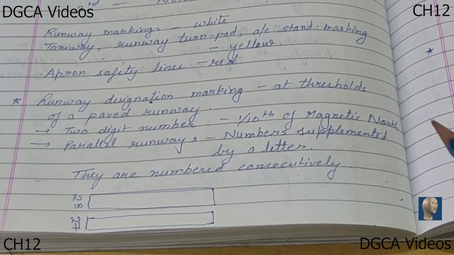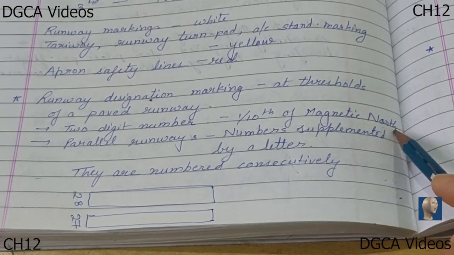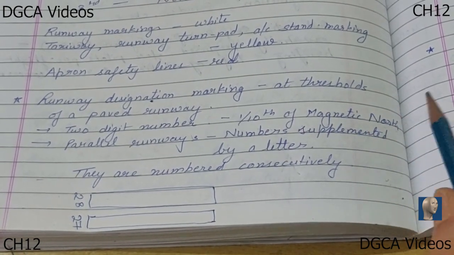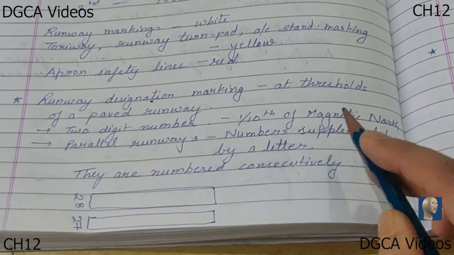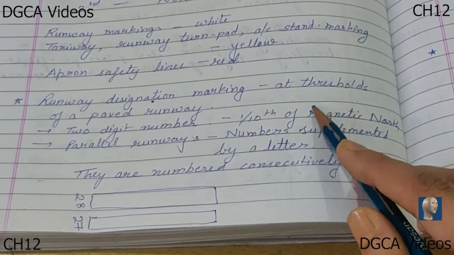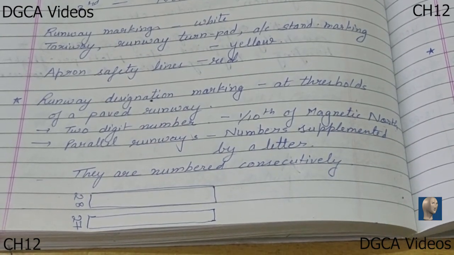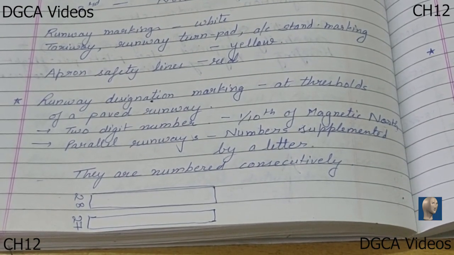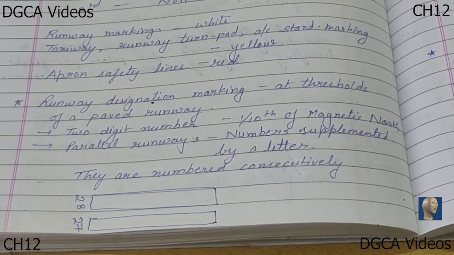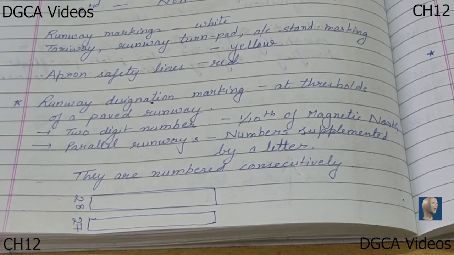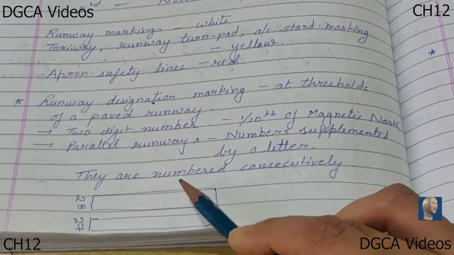Okay, what are these? They are a 2-digit number, which is one tenth of the magnetic heading. So if the magnetic heading is 270 degrees, in that case one tenth is 27, so 27 will be the runway designation marking. And in case it is 90 degrees, then one tenth is 9. In that case, what will be the runway marking? It will be 09. Okay, so in this case, if you see, this is a runway.